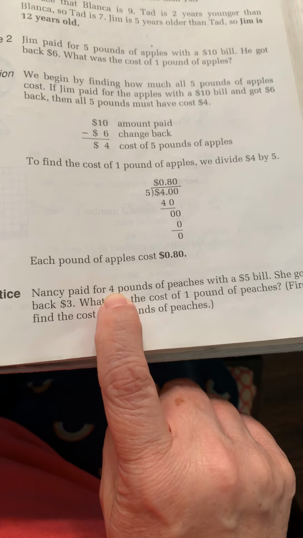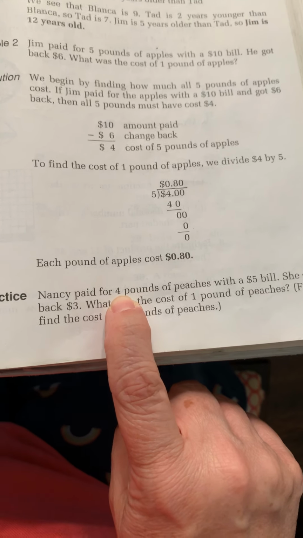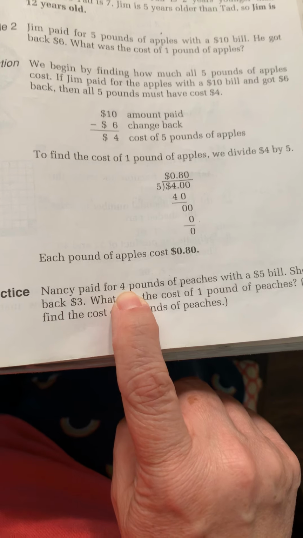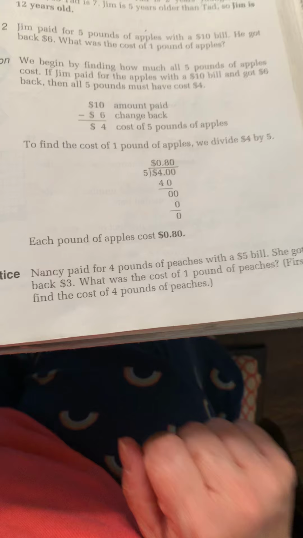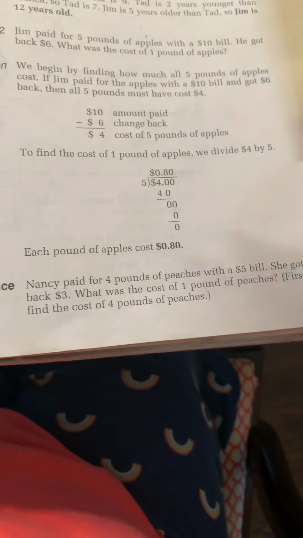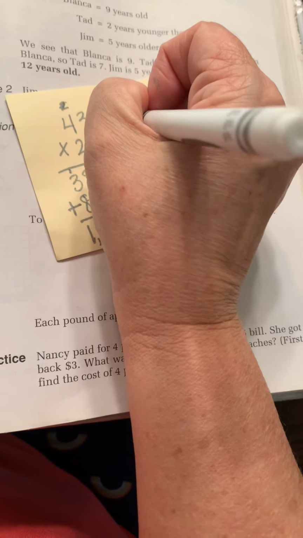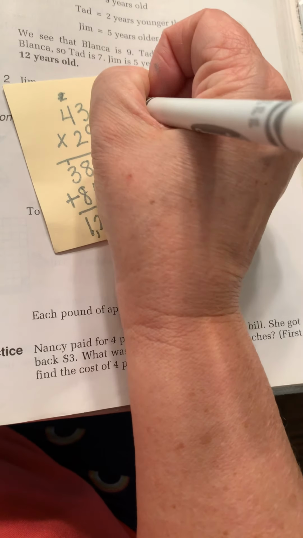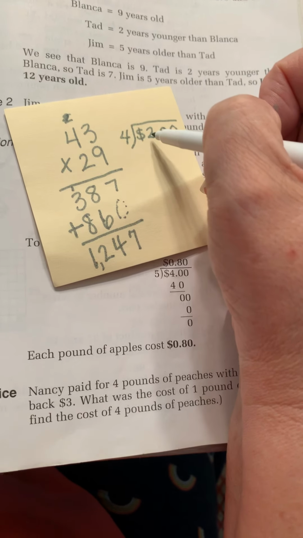And so if you just divide $2 by 4, well, half of that, 2 pounds, would cost $1. And so 1 pound would cost 50 cents. And if you wanted to write it out, you definitely could. $2 for 4 pounds of peaches. 4 will not fit into 2.